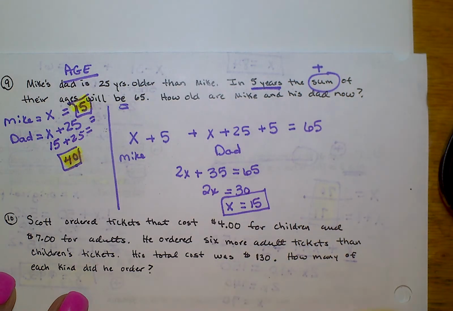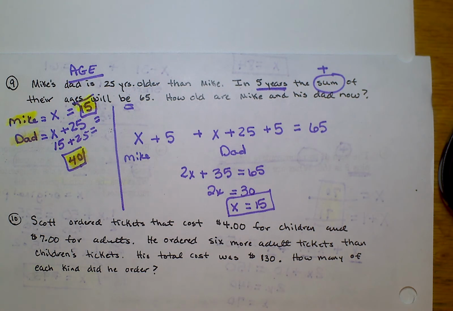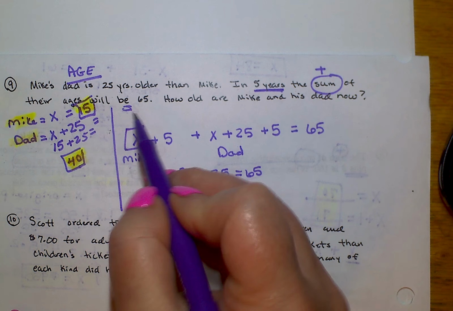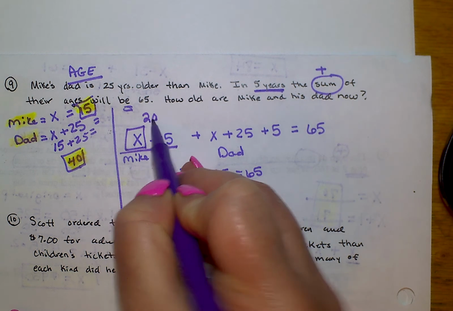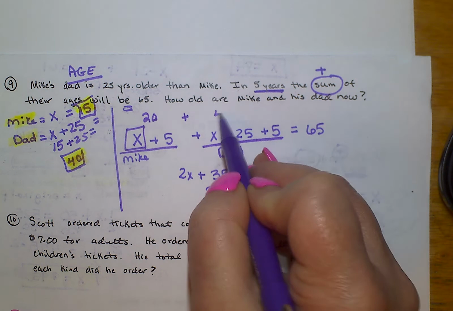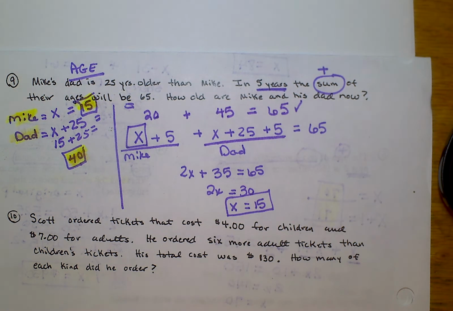So it says, how old are they? So this would answer your question. Mike is 15 years old now. Dad is 40. Okay, now to check it, in 5 years from now, Mike will be 20. And in 5 years from now, Dad will be 45. So notice that would total 65. Right now, the sum of their ages is just 55.